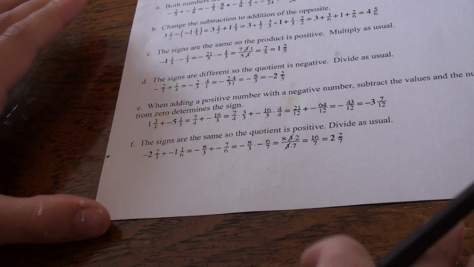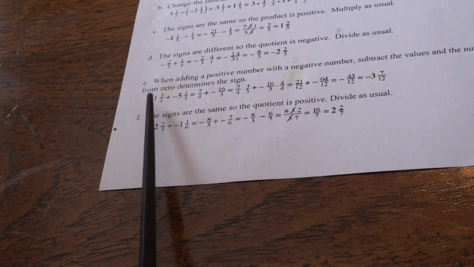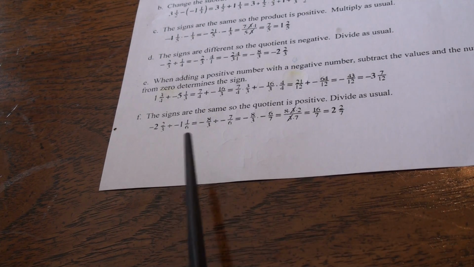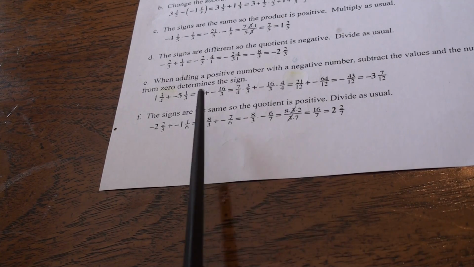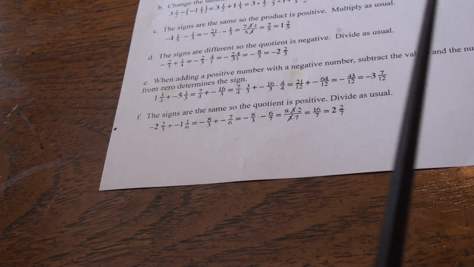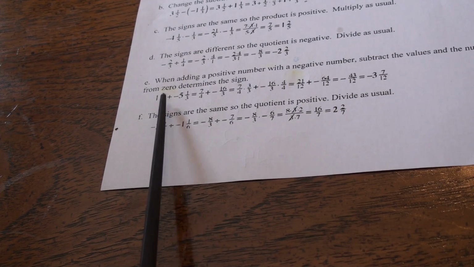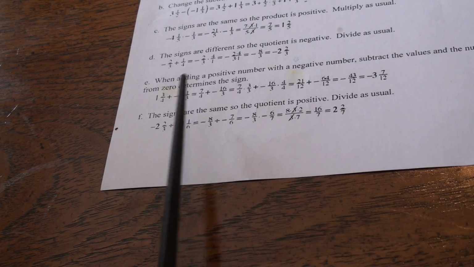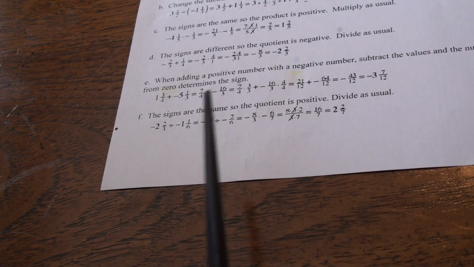For part E, we have 1 3/4 plus negative 5 1/3. So for this one, since we have positives and negatives, we have to convert both of them into improper fractions. 1 times 4 is 4, plus 3 gives us 7, and 4 stays the same. 5 times 3 is 15, plus 1 gives us 16, and the denominator stays the same.